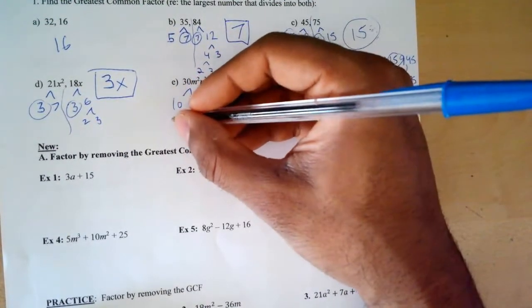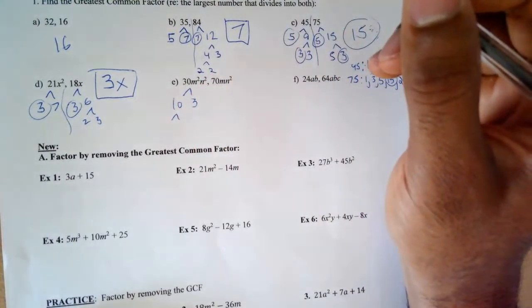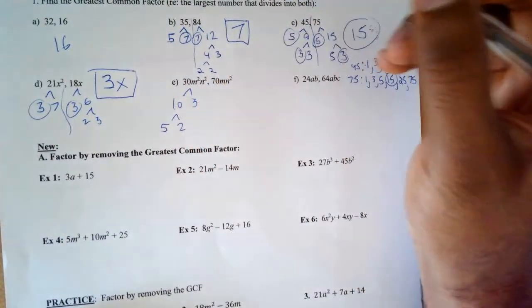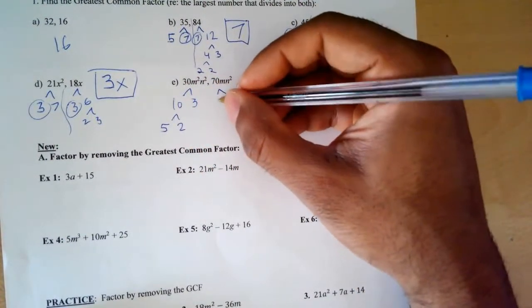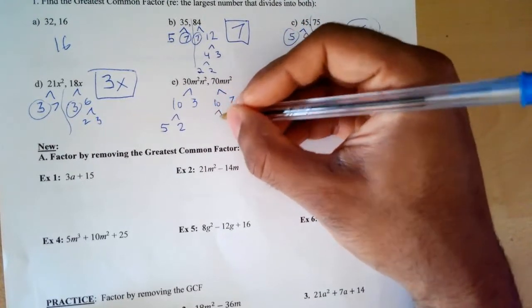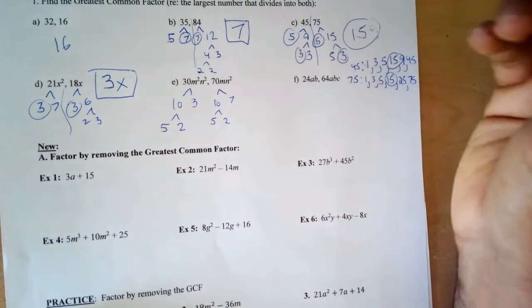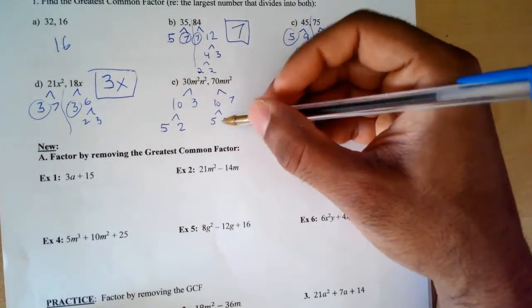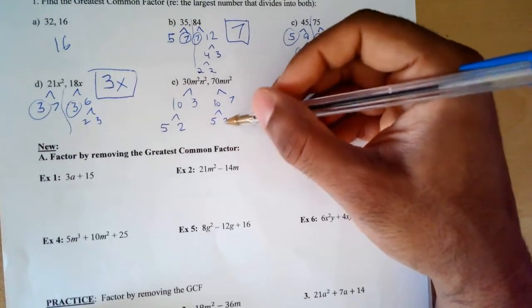10, 3, 5, 2. Okay, let's break this one down. So we got 10, 7, 5, 2. Okay, there we go. So they both have 5 and 2.